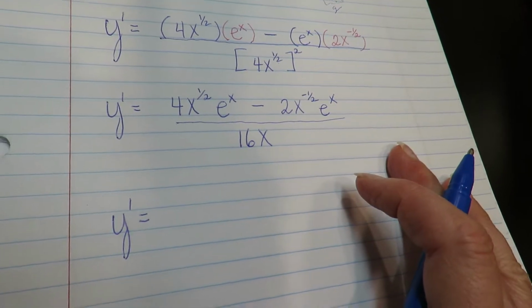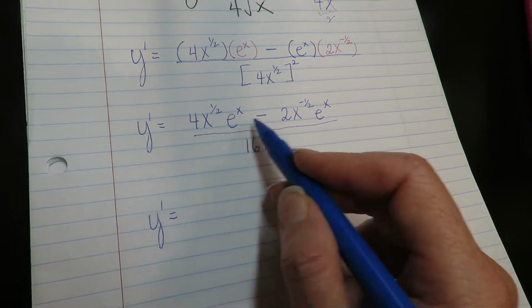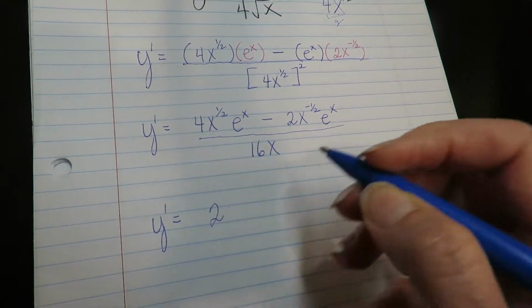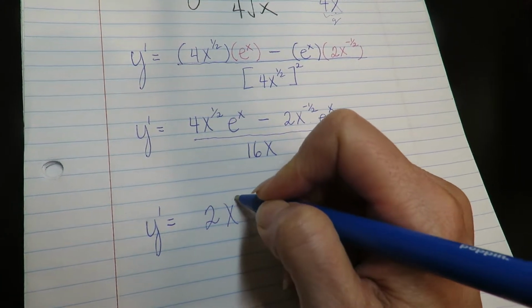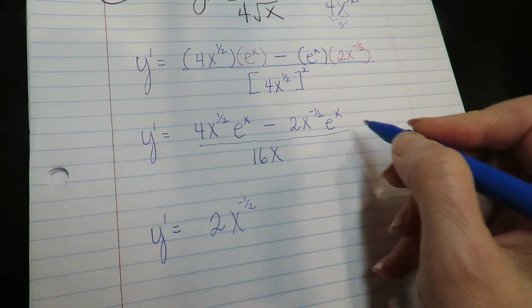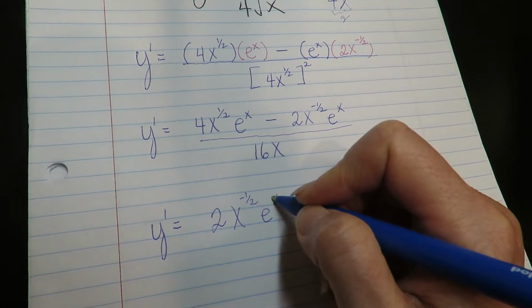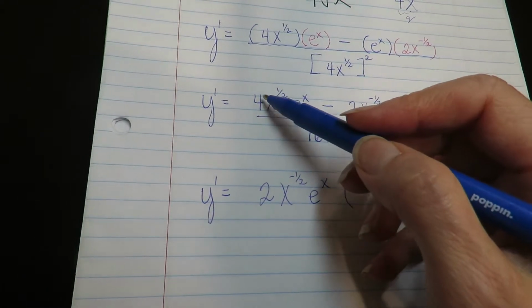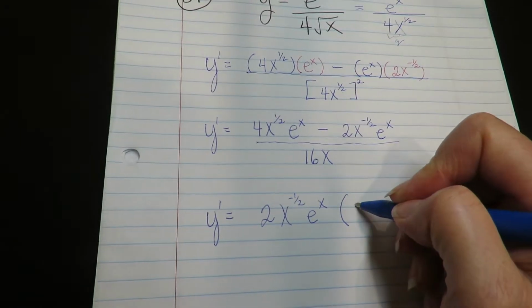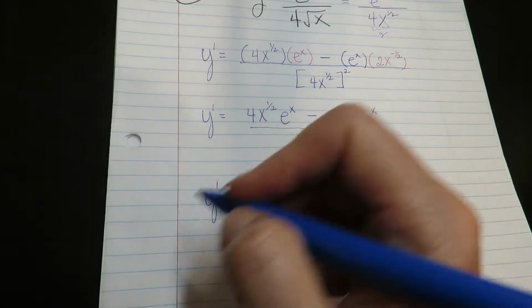All right, so when I look at this now, I'm going in for common factors. So I see a 2. For exponents, it's always the lowest. So I see a negative 1/2, and they both have an e. All right, so now I'm going to figure out what's left over. So it's 4 divided by 2, which is 2.